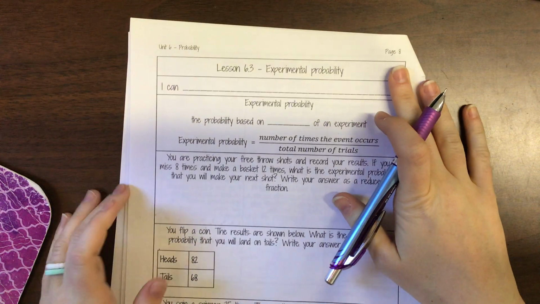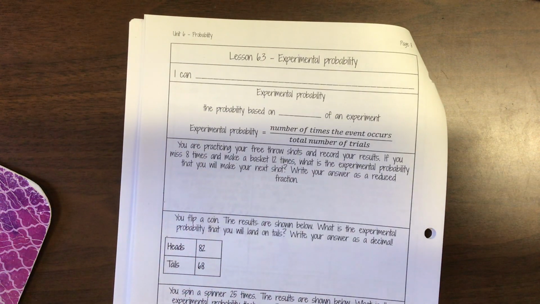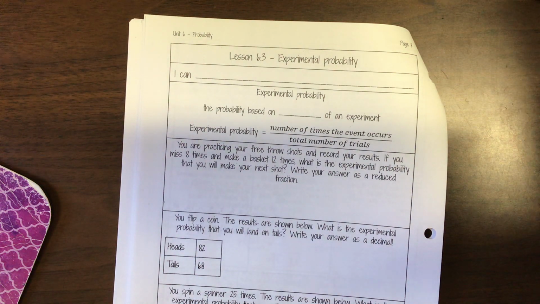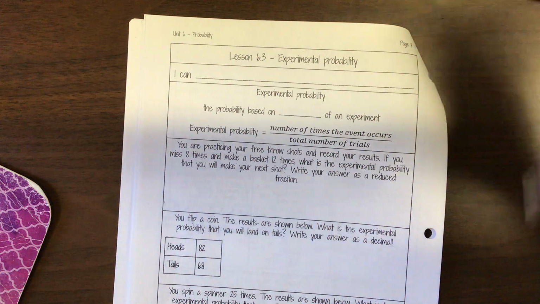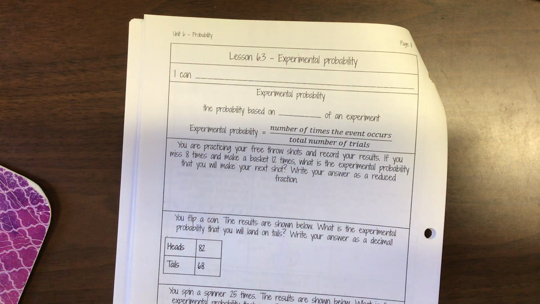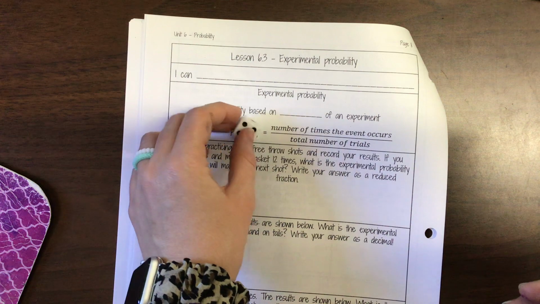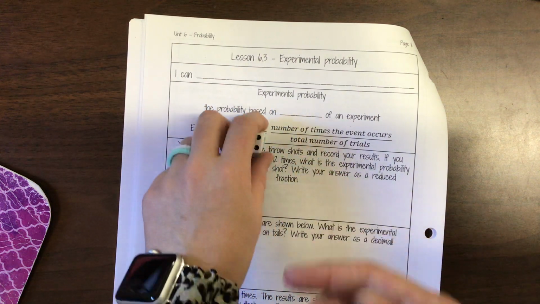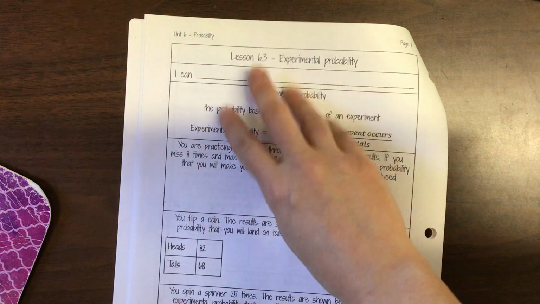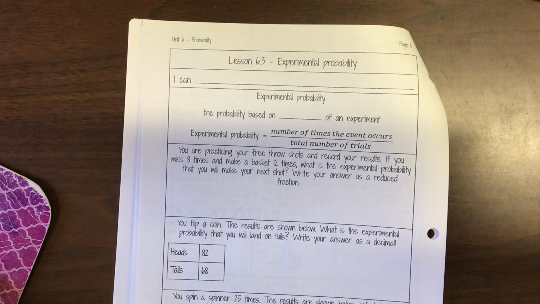So, we are moving right along in our probability unit. Today we're going to be talking about experimental probability. So remember that theoretical probability is the probability of what we expect to happen. So if I roll a die, there's 6 sides. I expect there's a 1 out of 6 chance it'll land on a 4. But what we expect isn't always what happens.